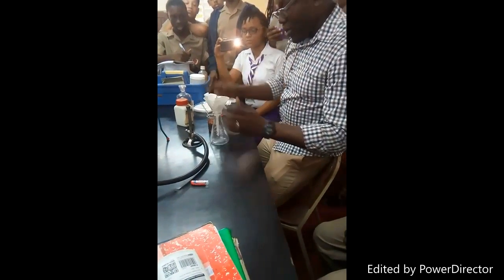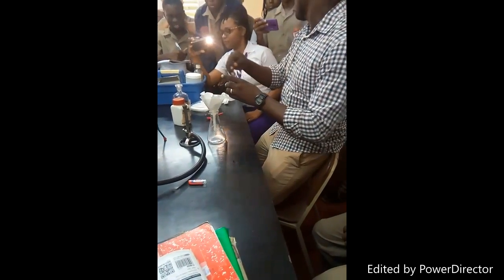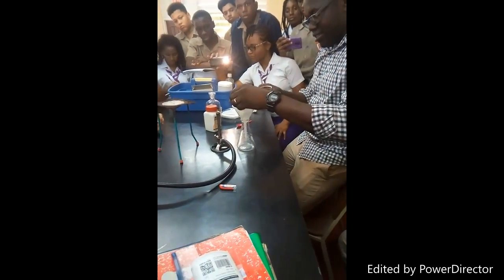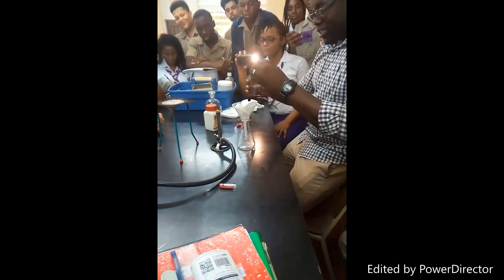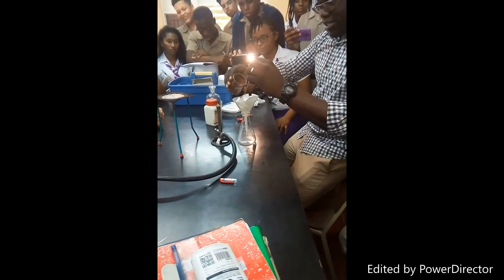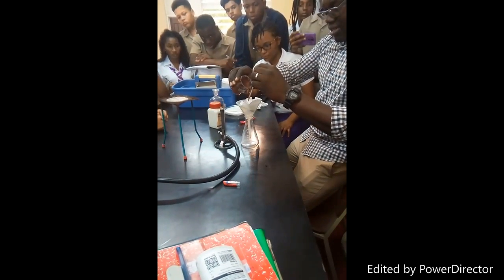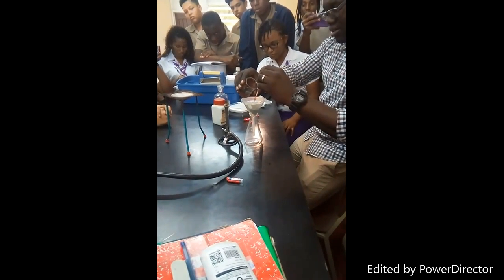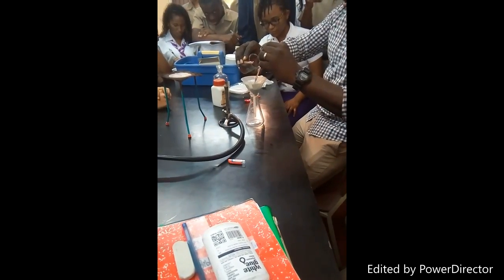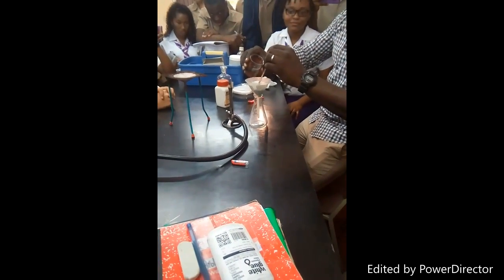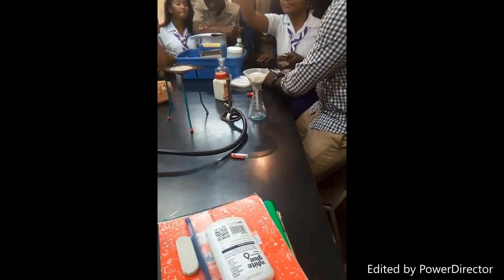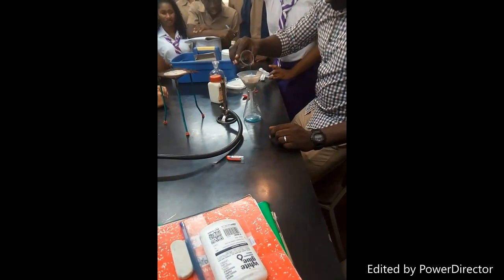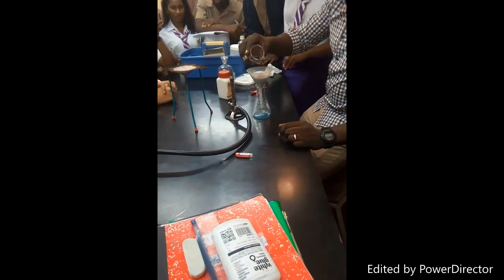Then, having done all of that, we filter. This is not anything exciting. We're filtering the thing now. You're supposed to pour it onto this. Is that blueness? Because we're going to get that special blue substance that we got last time. It has turned blue.